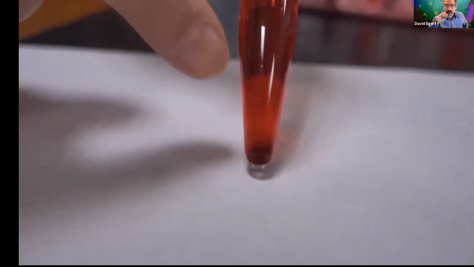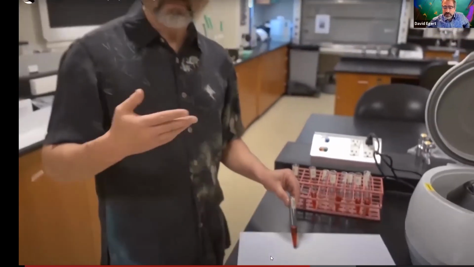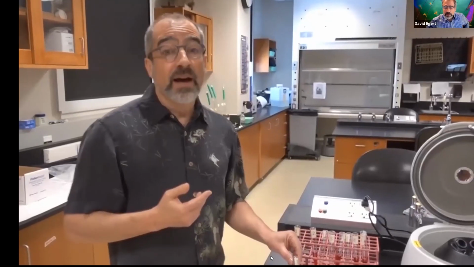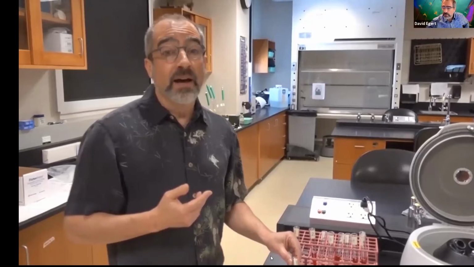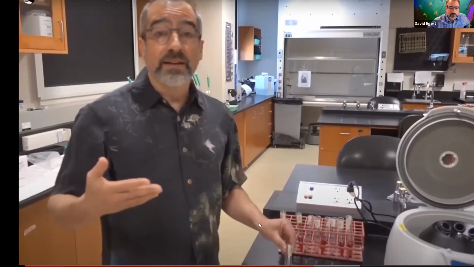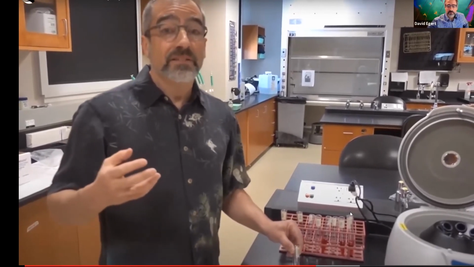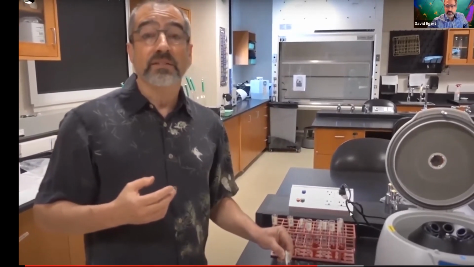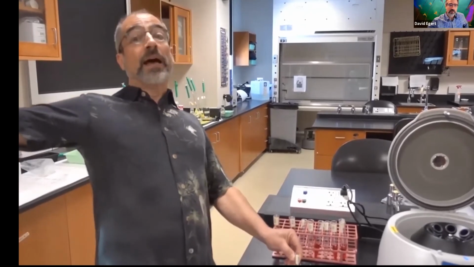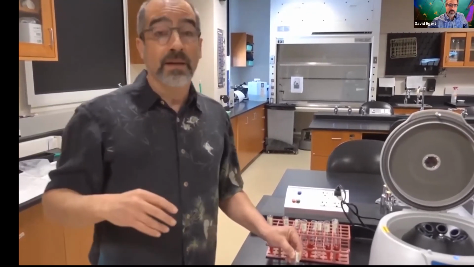osmolar was 0.1 molar NaCl. As we've done this lab over the years, we actually get different results, depending on the freshness of the blood. Blood that is fresher, the cells are healthier, more robust, they can take a slightly hypotonic solution and they're going to puff out, but not necessarily pop.